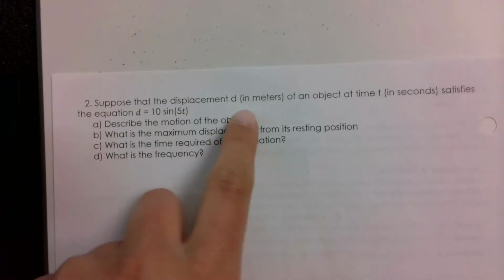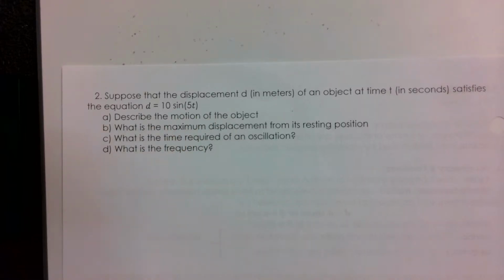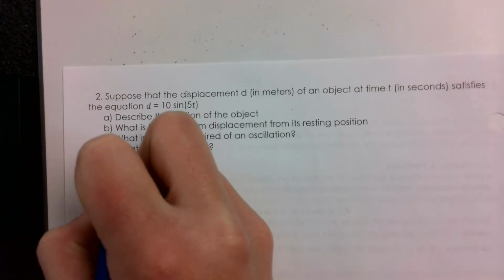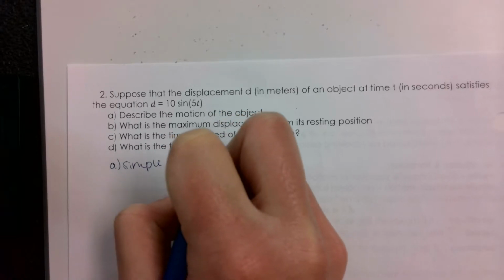Suppose that displacement d in meters of an object at time t in seconds satisfies this equation right here. So describe the motion of the object. Basically, if you've got a trig function in there like that, it's going to be harmonic motion. So it would be harmonic motion. I'll write that. Simple harmonic motion.